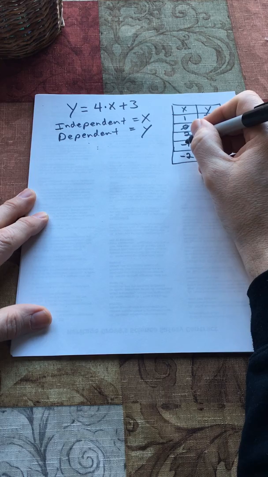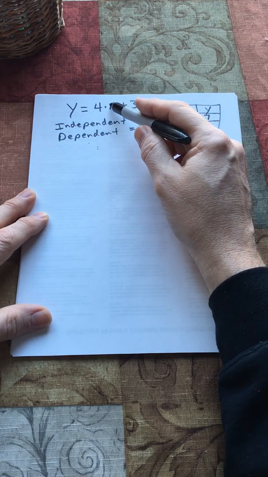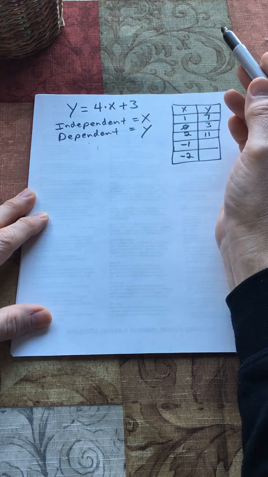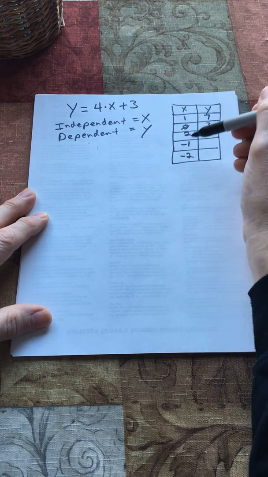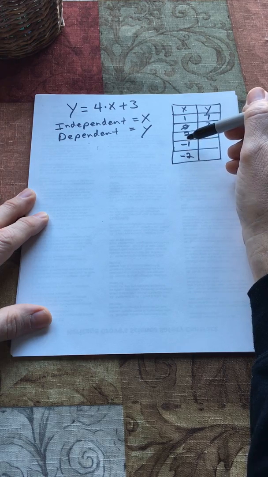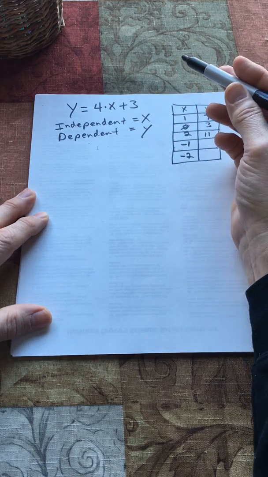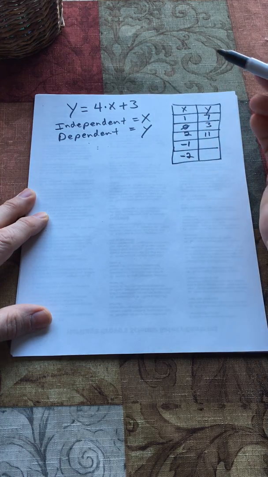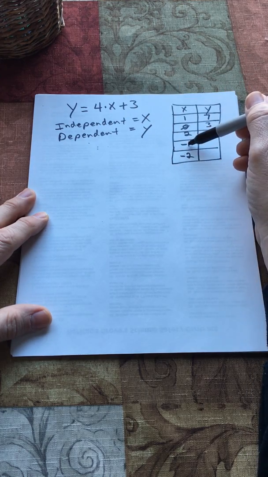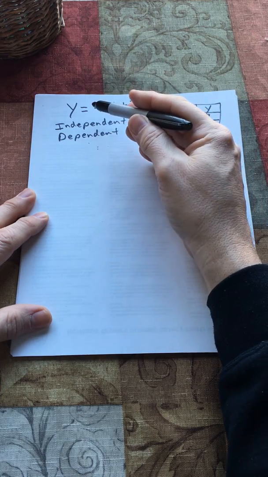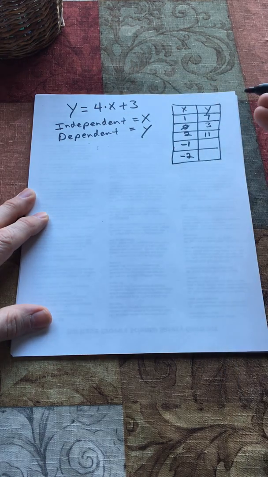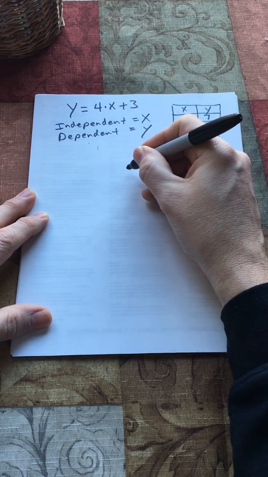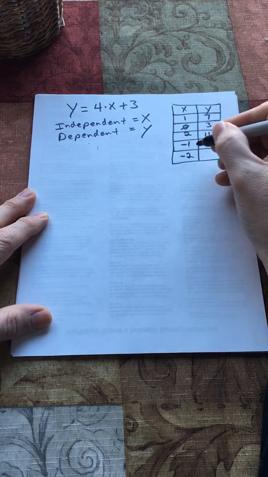Now, what's happening here with negative 1? Well, negative 1 times 4 is going to give us a negative 4. Okay? Remember, when you're multiplying a negative times a positive, you're going to get a negative. An odd number of negatives gives you a negative number. An even number gives you a positive. So negative 4 plus 3 is going to give us a negative 1, because it's still a little bit negative.